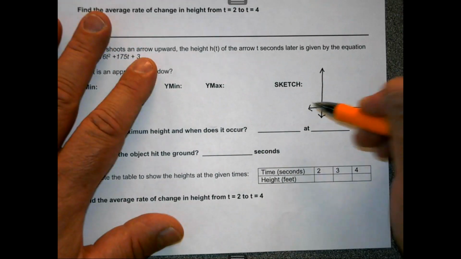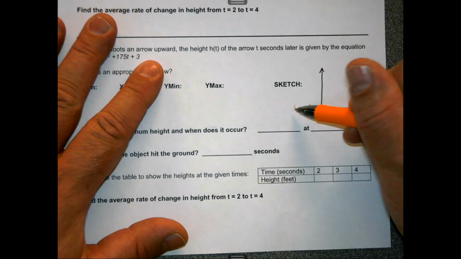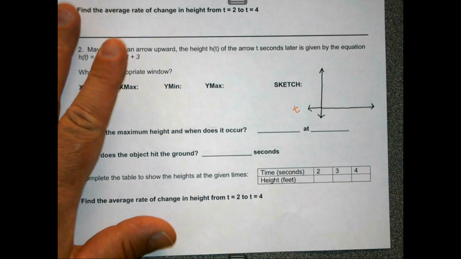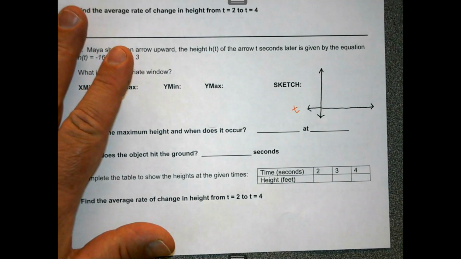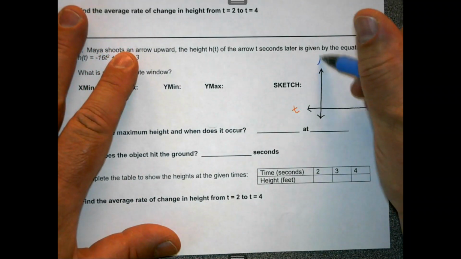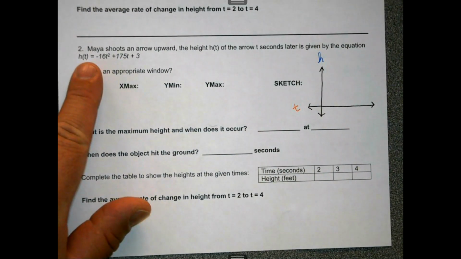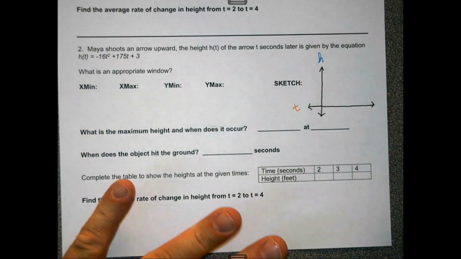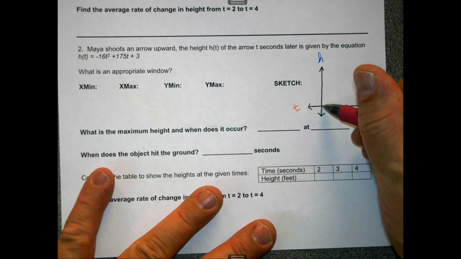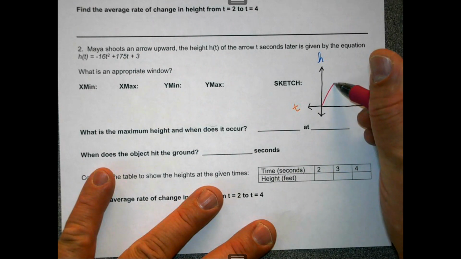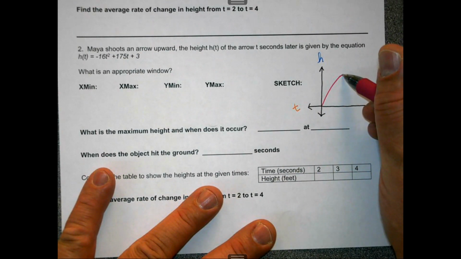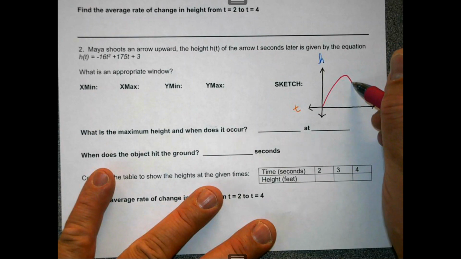So instead of my x-axis, I use t for time. My x-axis is a time axis. And then the y-axis is the height, so I'm going to use h for the height, y-axis. All right, so let's read this. Maya shoots an arrow. So we're launching something, right? So we shoot this arrow up, hitting velocity, and then it's going to stop, and eventually it's going to come back down, right?